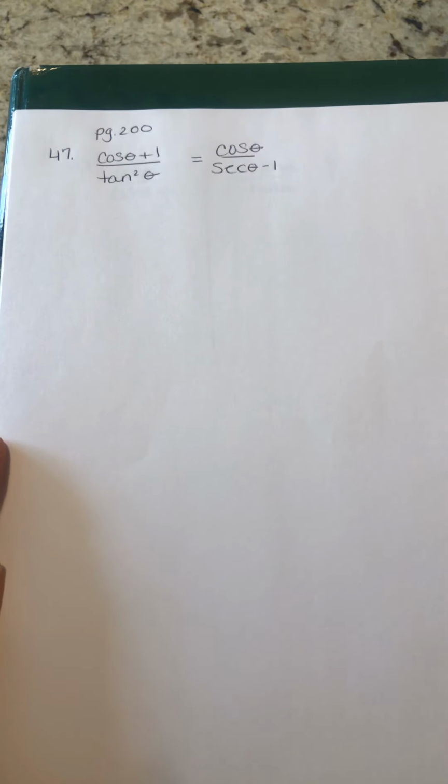So if you look at problem number 47, you see that we have cosine theta plus 1 divided by tangent squared theta, and then equals cosine theta divided by secant theta minus 1.